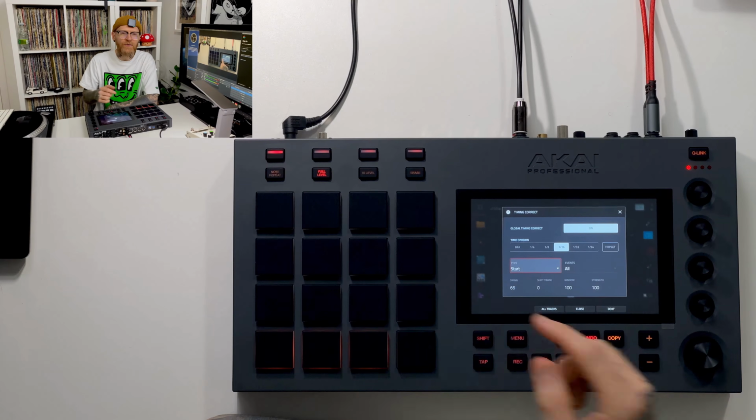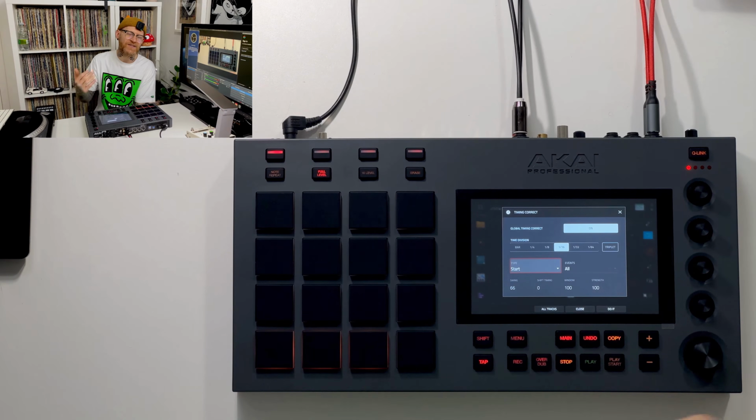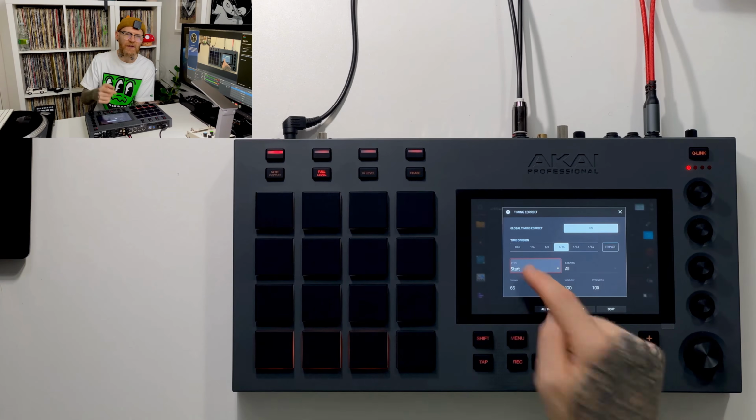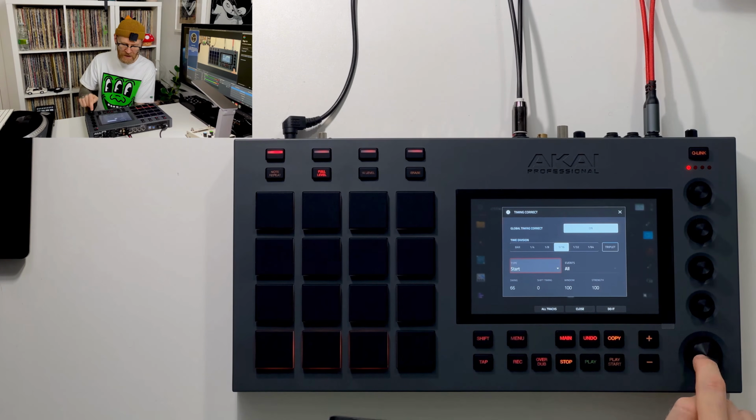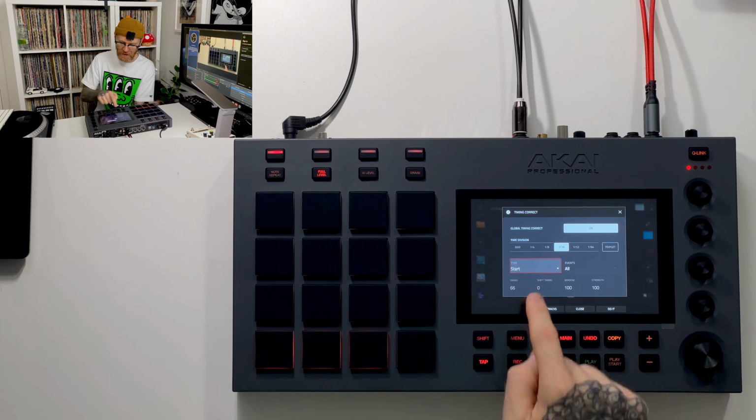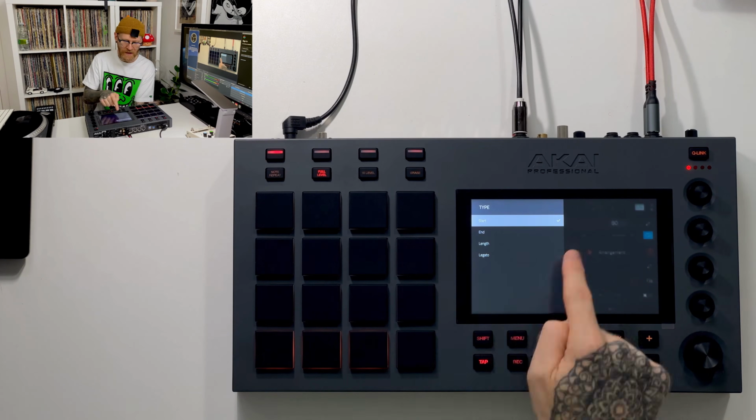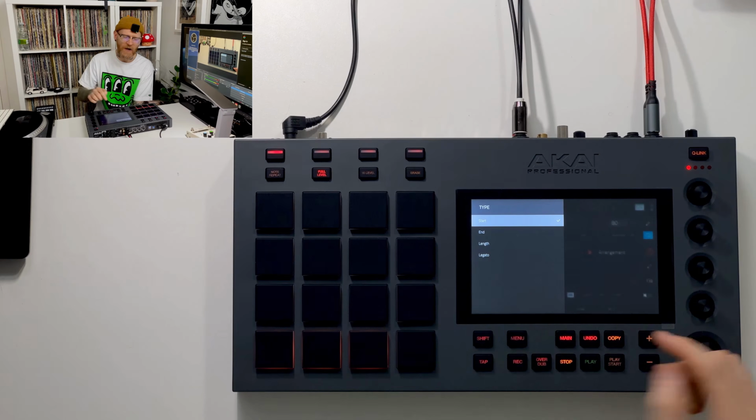And underneath here, you will notice our red rectangle, which lets us know there's something else that we can double click on the screen and open up or press the encoder. The first one is type. So how do we want to snap to the grid? We can do the start, the end, length, and legato, and you can experiment with that.